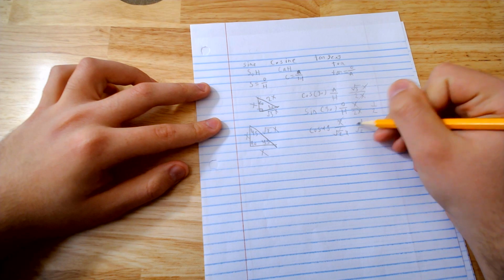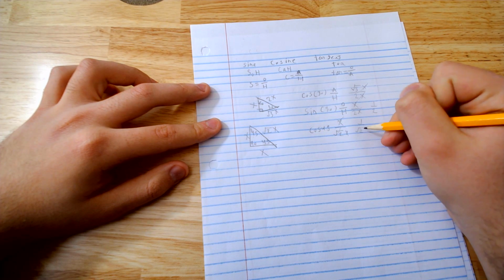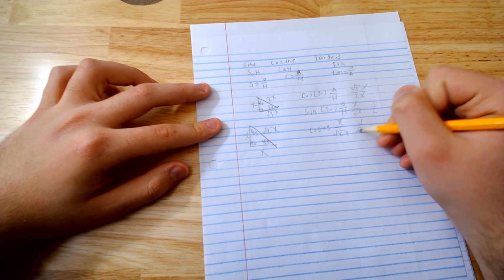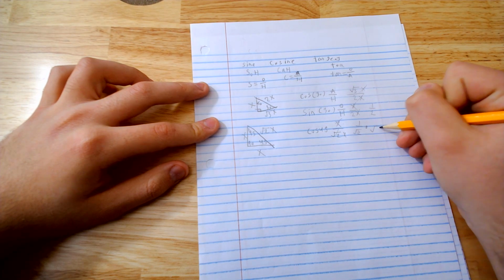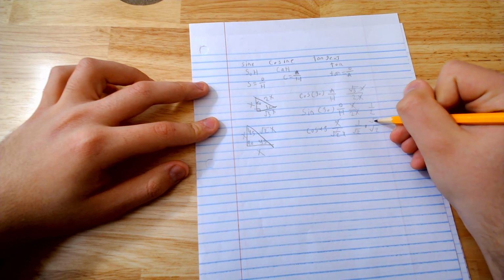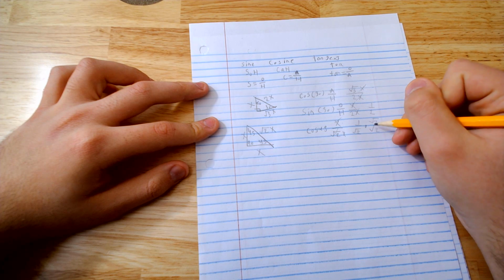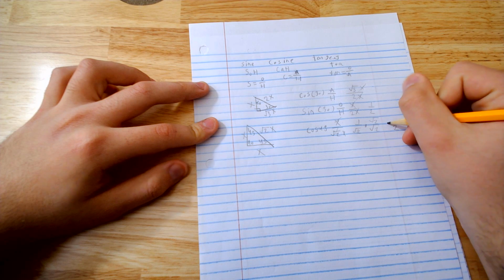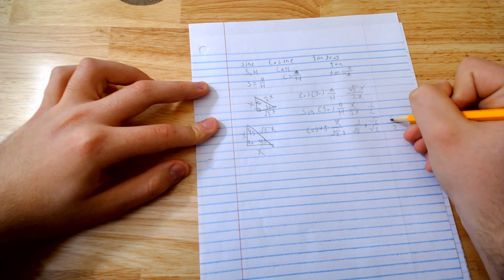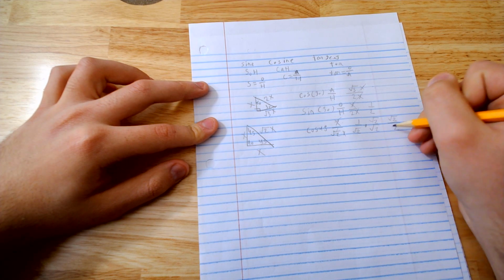Now you can't leave this as is, because you can never have a root in the denominator. So you just multiply it by root 2 over root 2, and this turns into 2 and this turns into root 2. So it's just root 2 over 2.